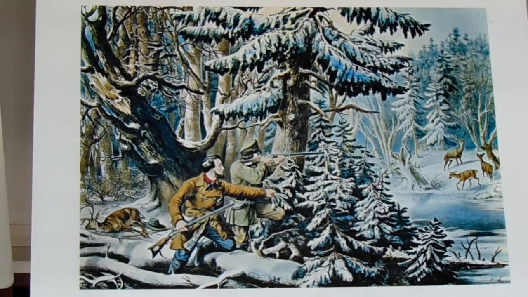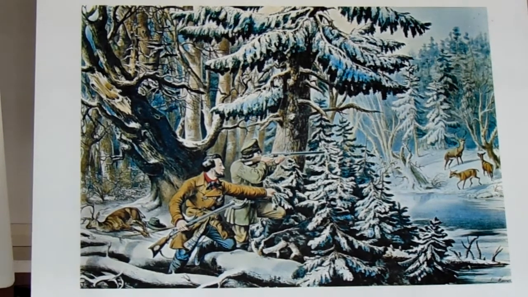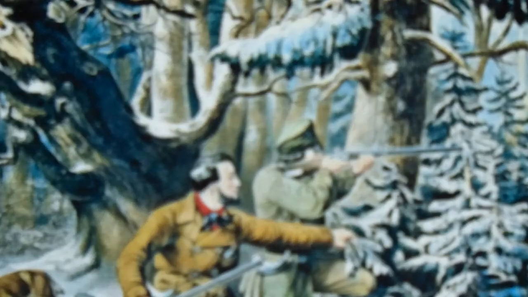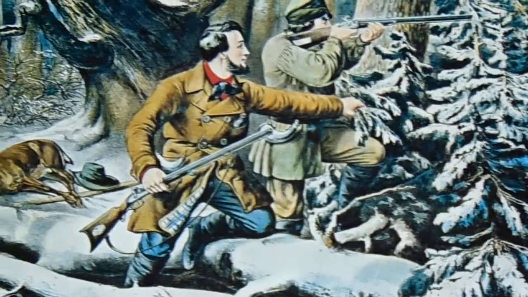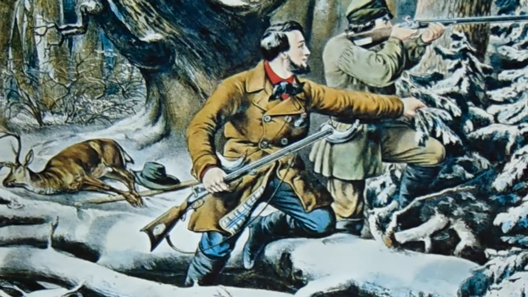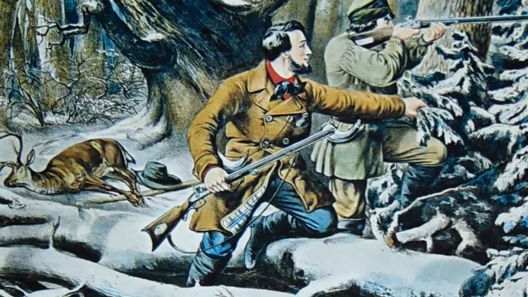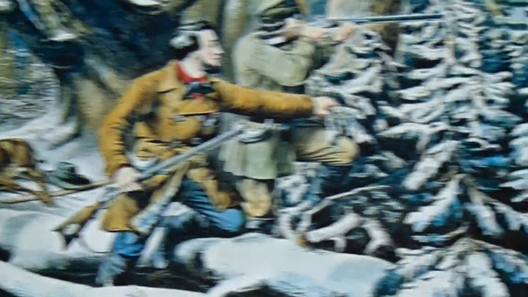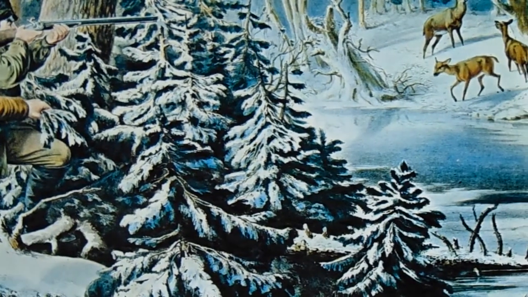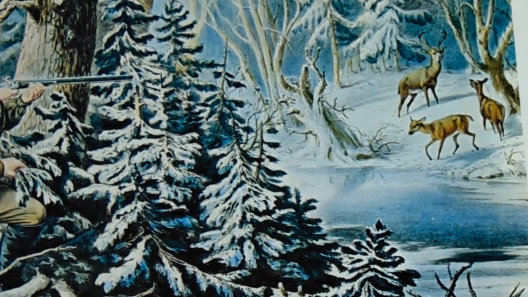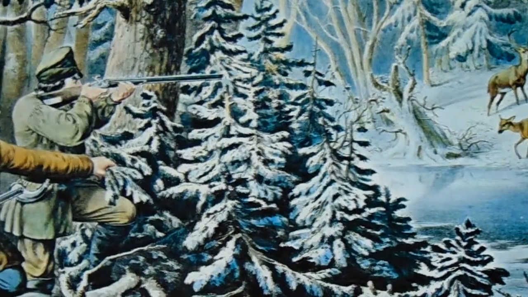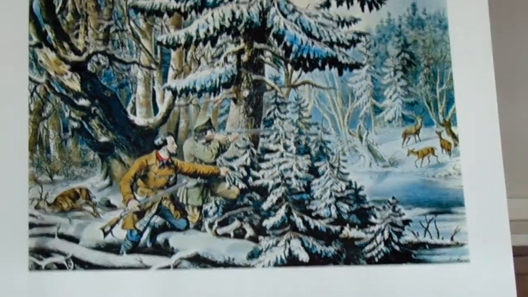Have you ever seen this before? Does it look familiar? Let's zoom in a little bit more. Let's see what we can see. Looks like we've got some hunters in the forest. They've already bagged one buck, and they're pointing across the way at a group of deer. Snow-covered trees everywhere.